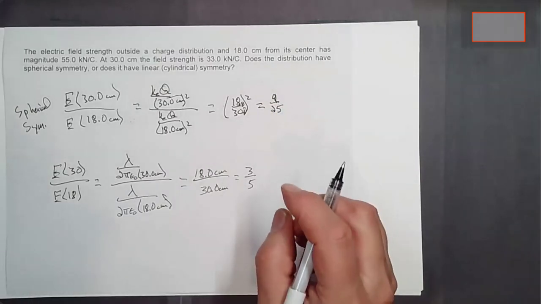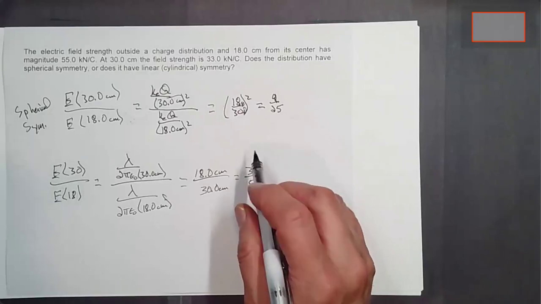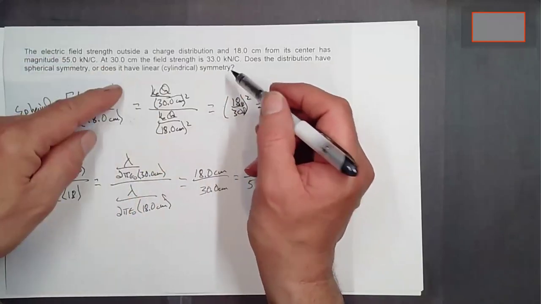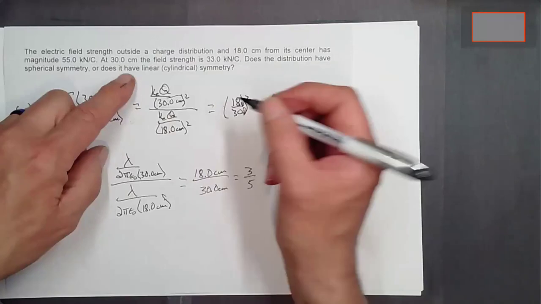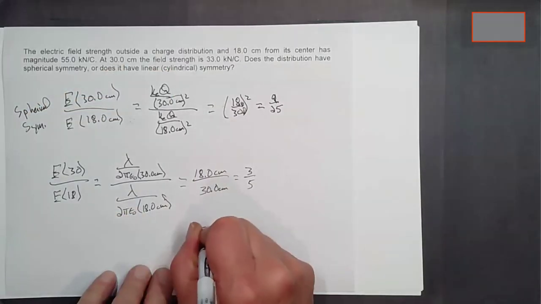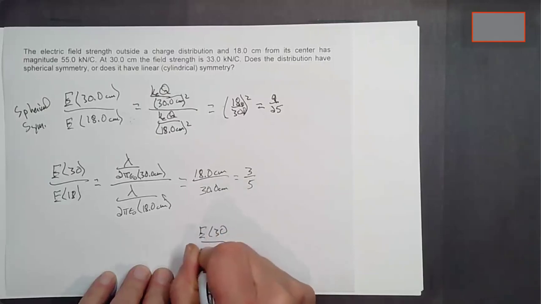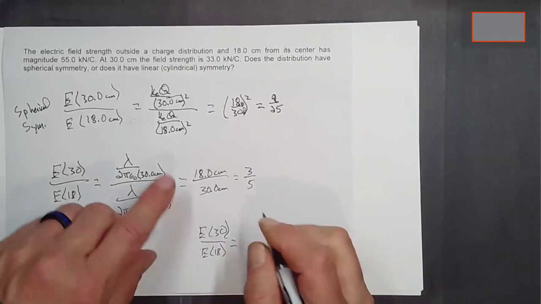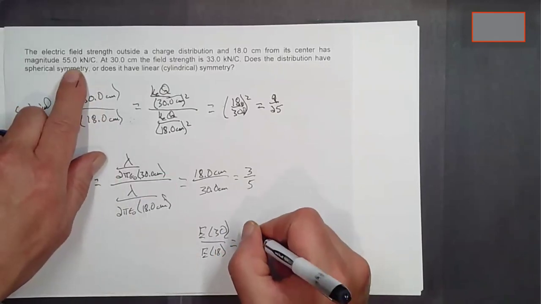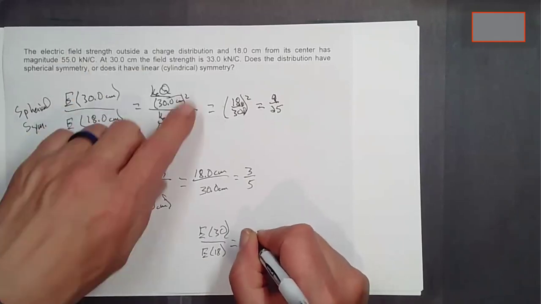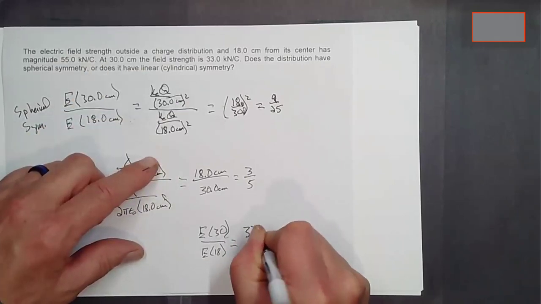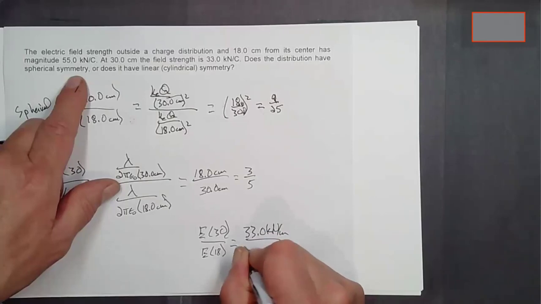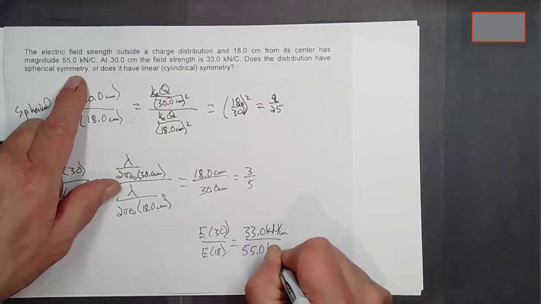Okay, well, which do we have? We actually know the electric field strength at 30 centimeters, and we know the electric field strength at 18 centimeters. So we can just divide them. E of 30 over E of 18 is equal to 33.0 kilonewtons per coulomb over 55.0 kilonewtons per coulomb.